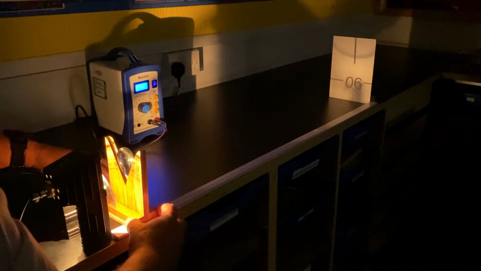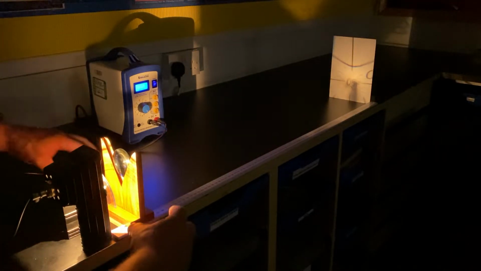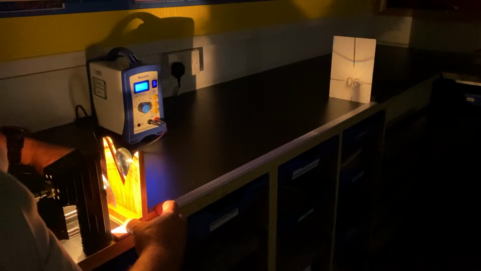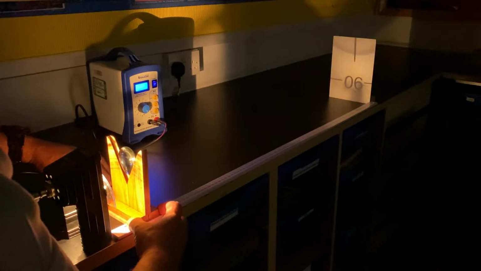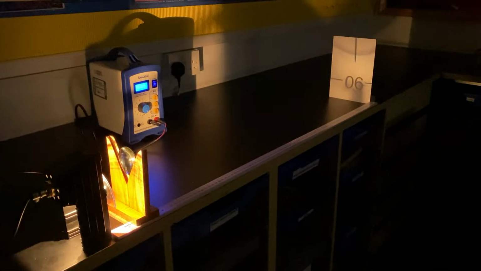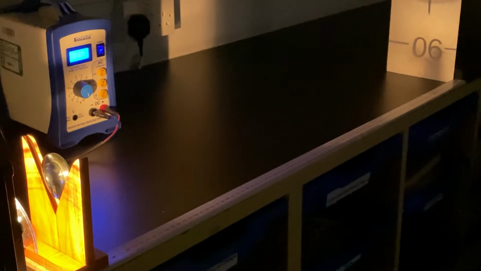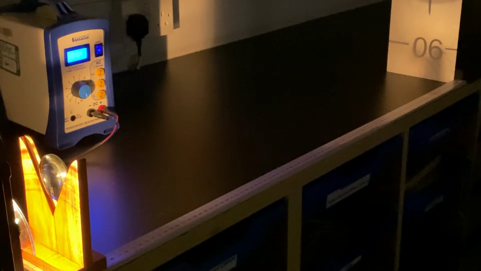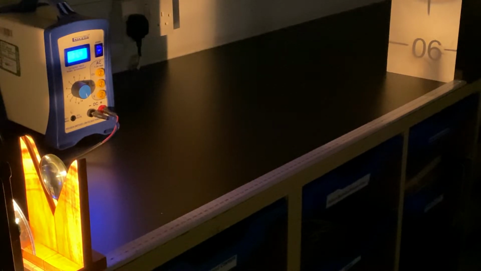Now, if I go too far, it's out of focus. So we're looking for a nice, crisp image, which I think is about there. If we zoom in, hopefully we can see a nice, crisp, good image projected onto the screen.